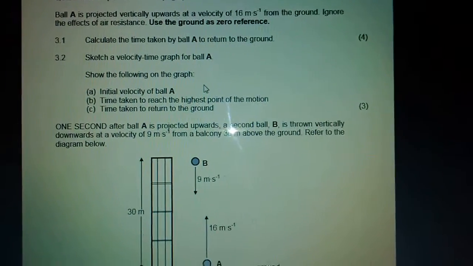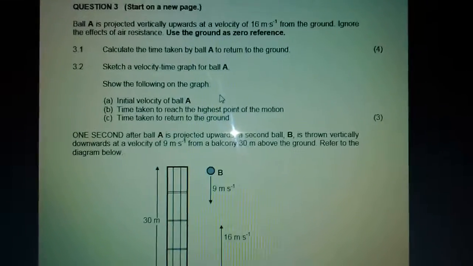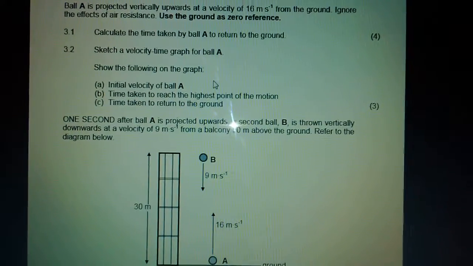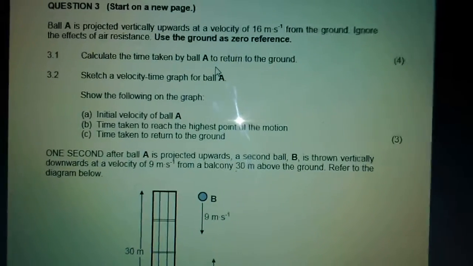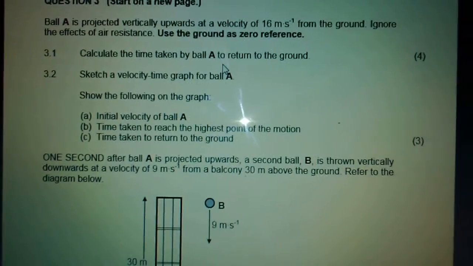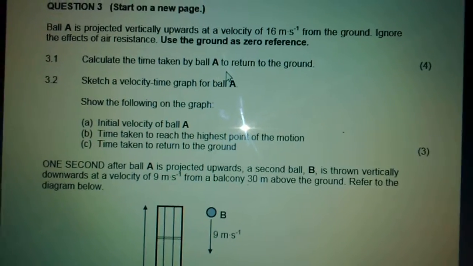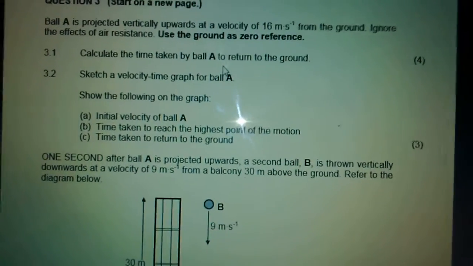Hello guys, I'm back to do 3.2 for this video. I hope you remember 3.1 very well, because 3.2 continues from 3.1. So 3.2 reads as follows: sketch a velocity-time graph for ball A. Show the following on the graph.